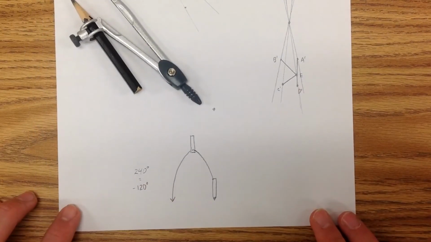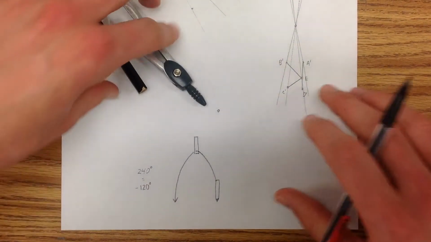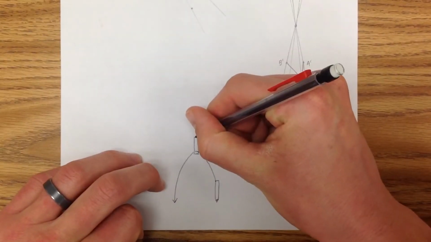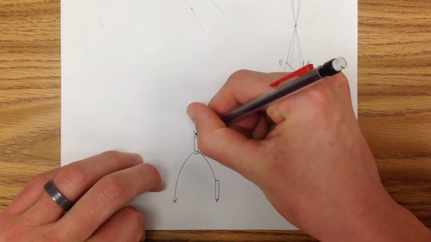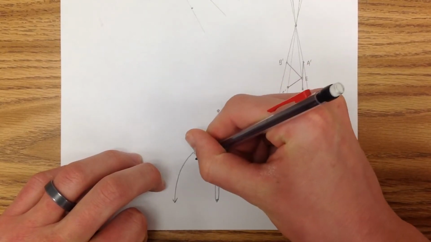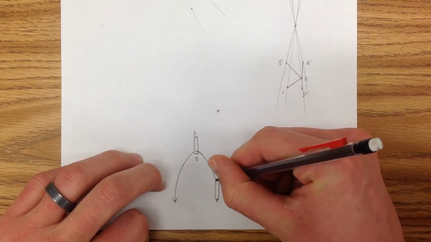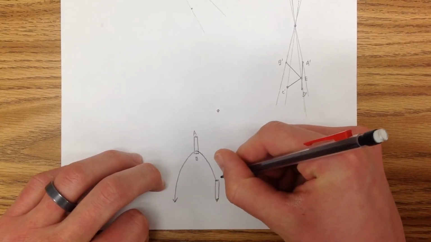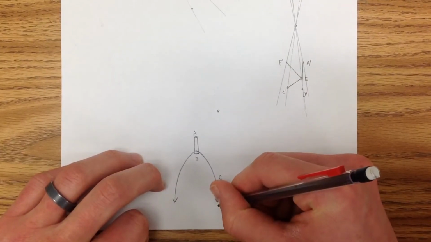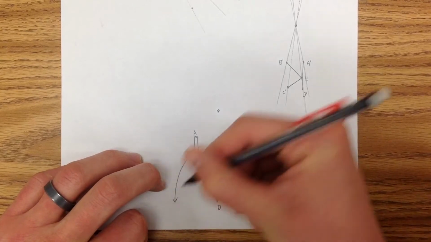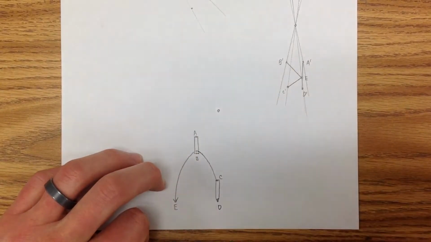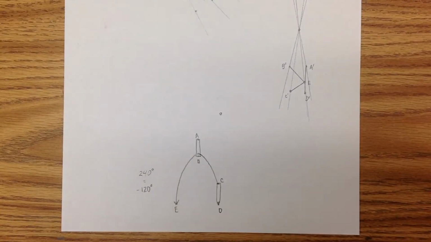Alright, so let's try that. I'm going to try to keep this simple. So I'm going to mark that A, mark this bottom part B, mark this middle of that C, tip of the pencil D, this part E. That's a pretty good frame of reference.